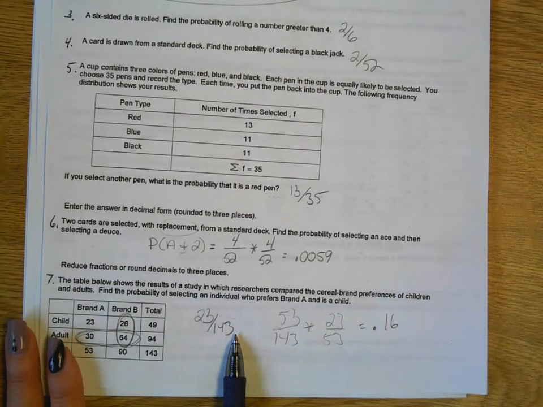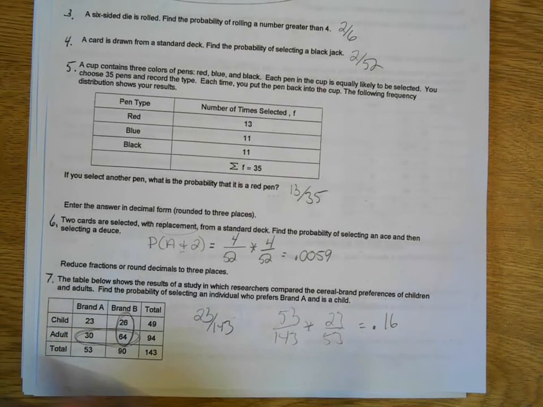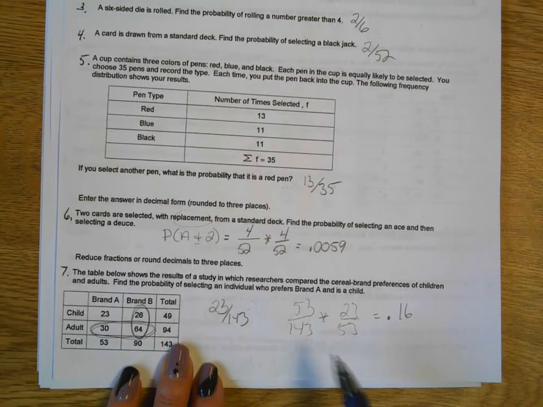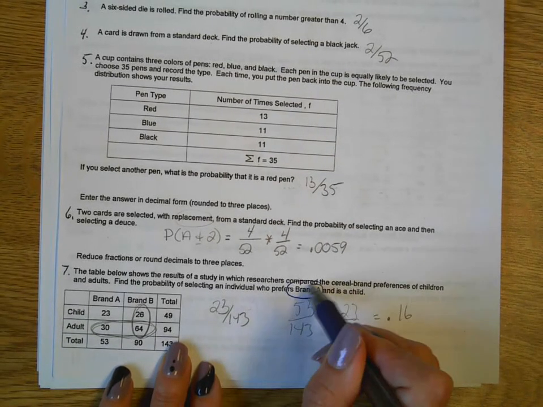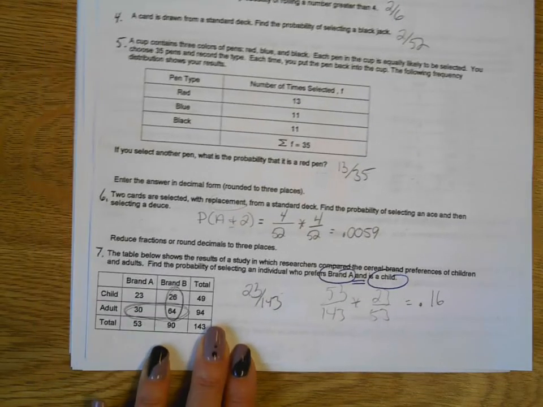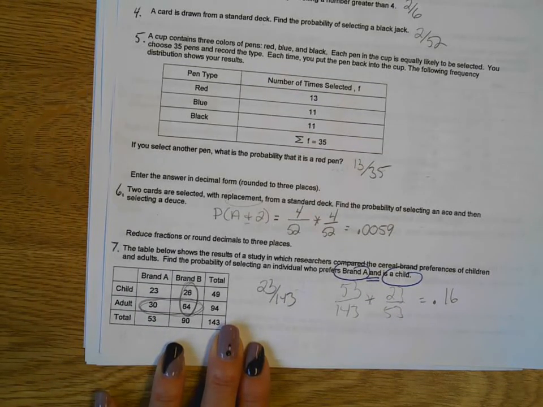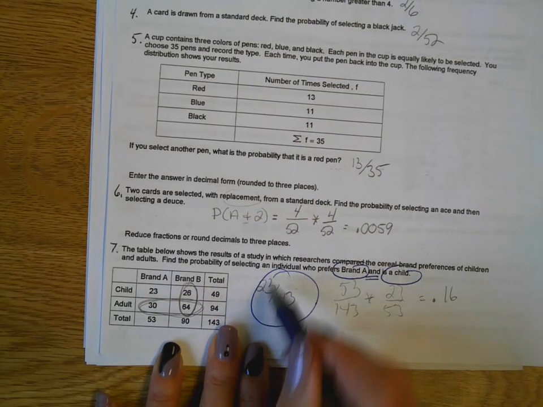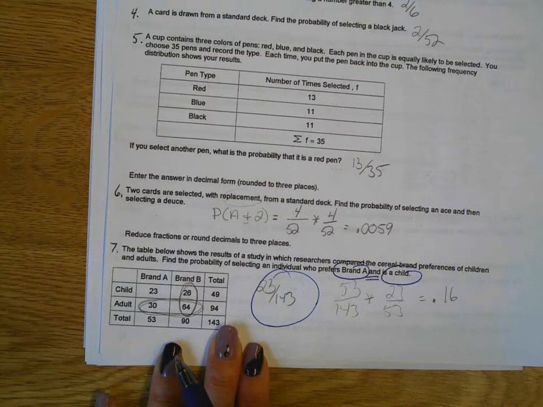Questions on that first page? Number 7. Okay, these ones you can just grab the right answer. I am looking for someone who prefers brand A and is a child. Because they've got it broken up for me, where is that cell at? 23 over. Brand A, child, 23 out of 143, done. I know, I shouldn't have taught you the long way. It works, but it's quicker just to grab it.